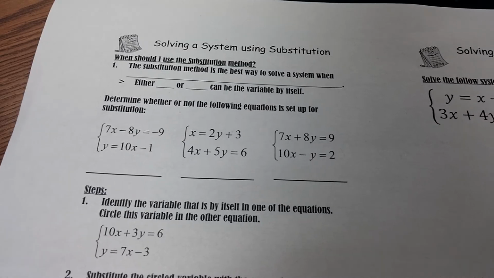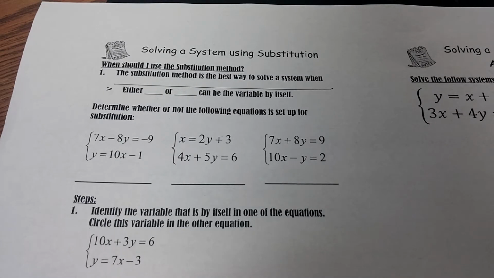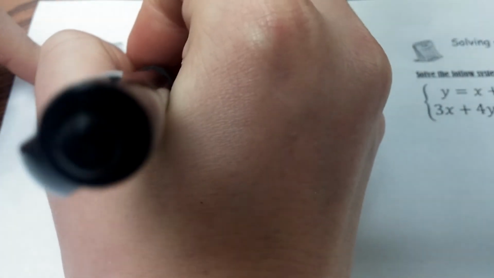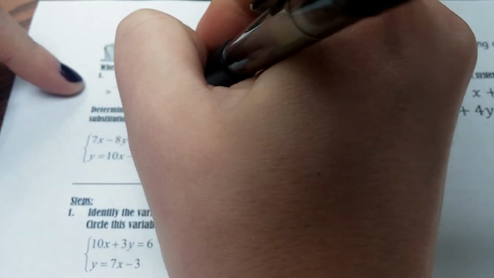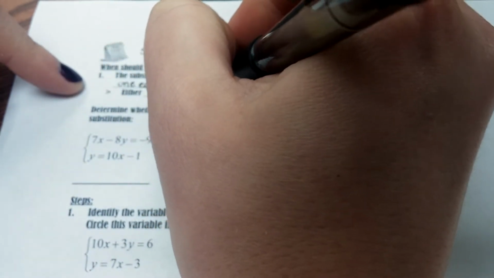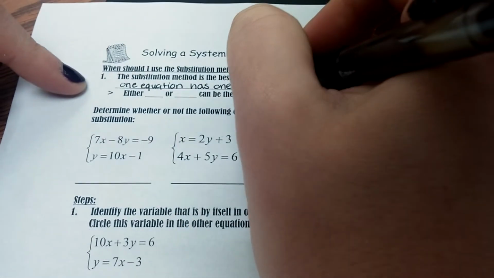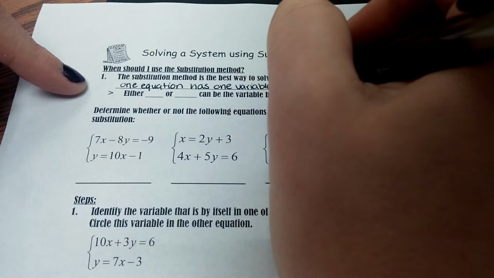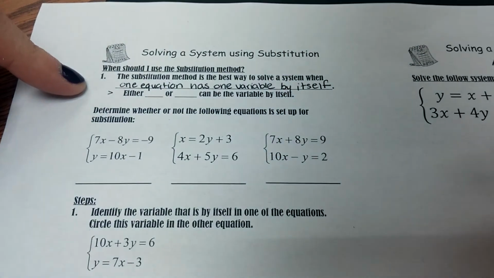In today's video, we're going to talk about how to solve a system using substitution. The substitution method is the best way to solve a system when one equation has one variable by itself, and that can be either x or y.